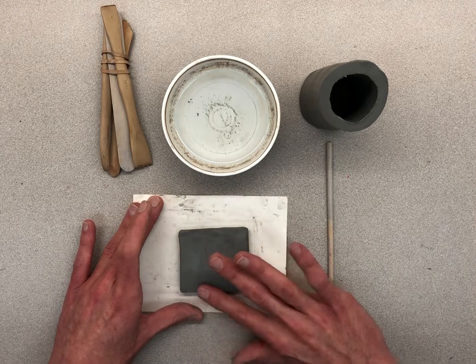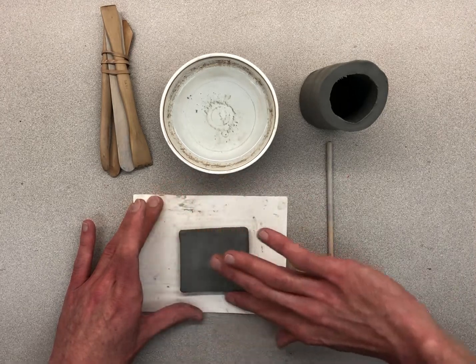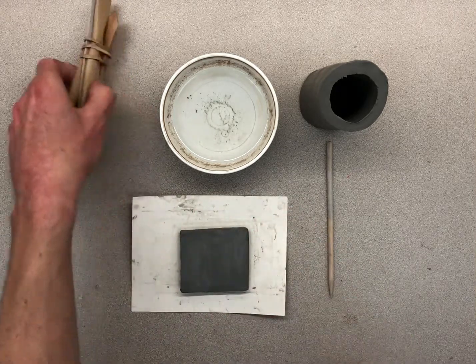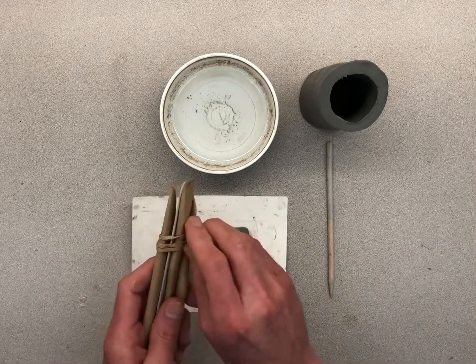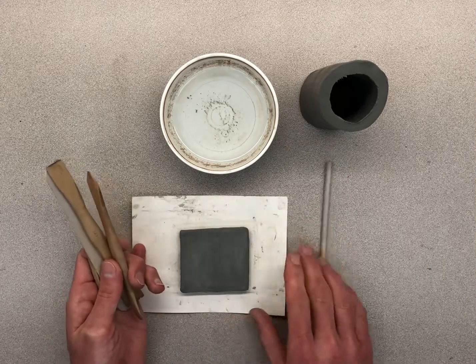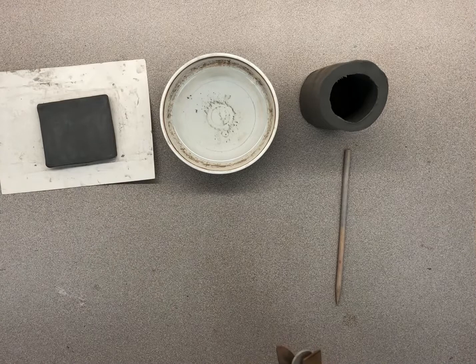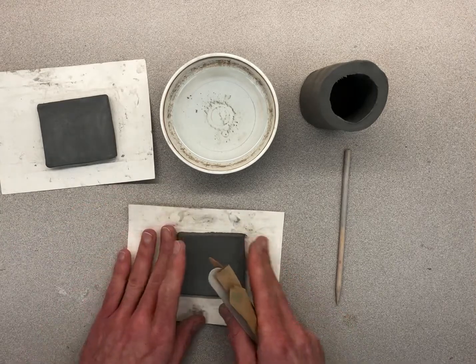Once it's nice and smooth, then I'm gonna put the designs on it. There are gonna be a lot of different ways to do designs. You could do a pattern that repeats. There's 4 different tools here that you can use, and I'm gonna show you how they're gonna work in different ways. So let me set this one aside, and I'm just gonna use this as an example piece of clay, so you can see a couple things.